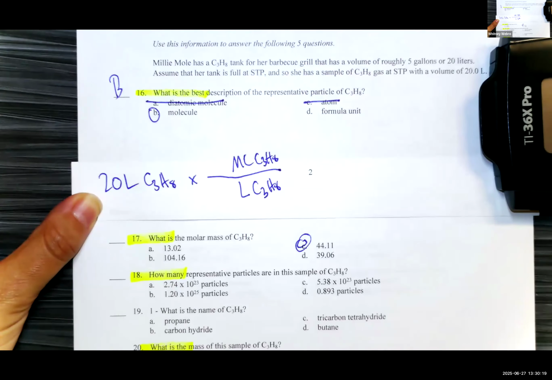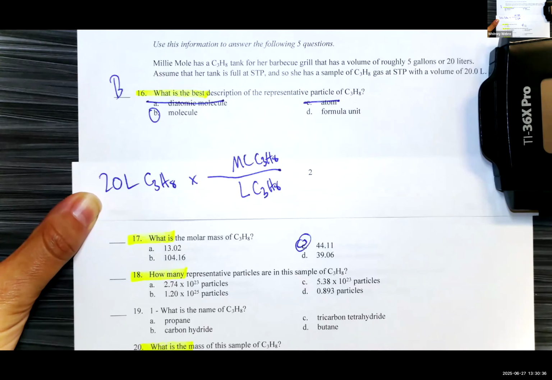What number am I putting in the numerator? Look at the triangle. Yes, it's asking for representative particles, which means it has to be molecules, ions, any of that. If it asks for any of that, you need that top number.